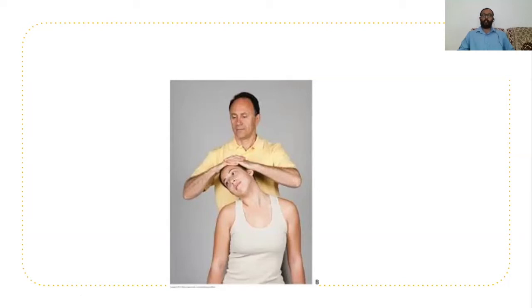When we check like this, extension of spine and then flexion like this, this causes neural foraminal stenosis of right side, and there is radiculopathy towards the right upper limb. And if we check like this, extension and lateral flexion towards left side, then it causes radicular pain towards left upper limb.